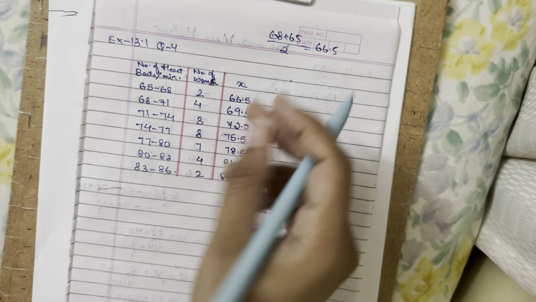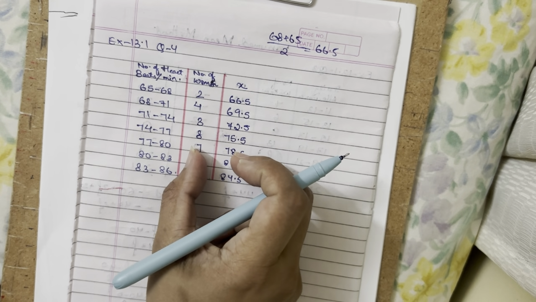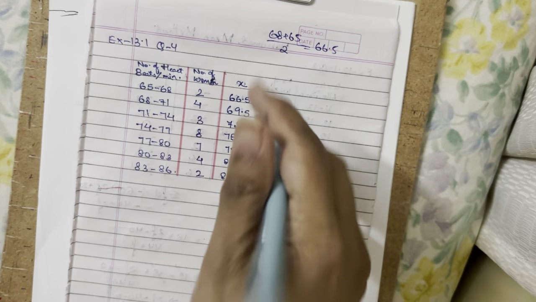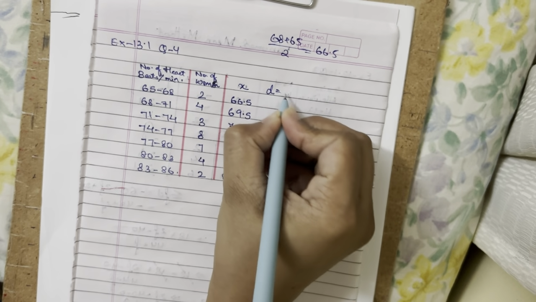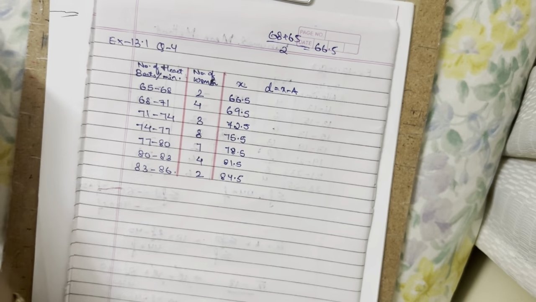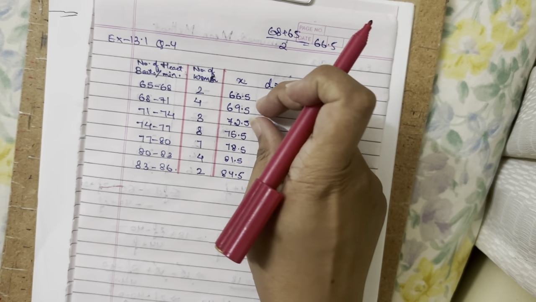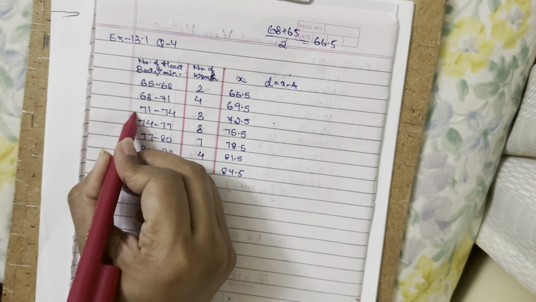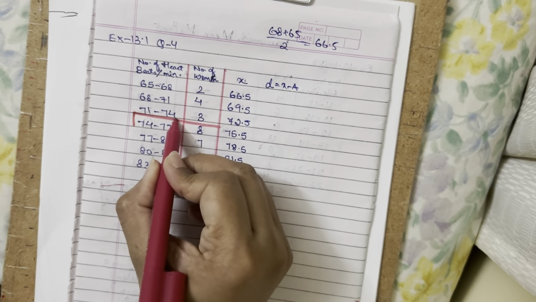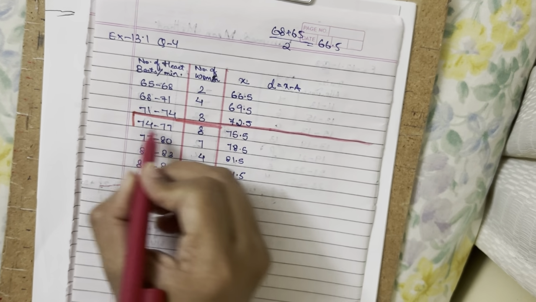Once you are done with your x, the values are still big for me to solve. What am I going to do? I will switch the method. I am switching to the D method, the assumed mean method. So I assume my mean to be somewhere in the center, 3 up, 3 below. When I say that, it's actually the center that I'm going to pick.